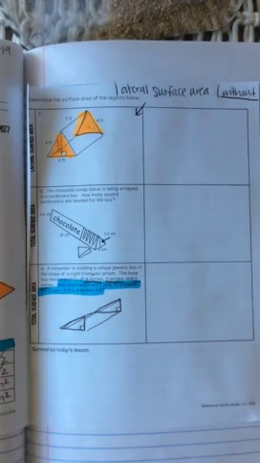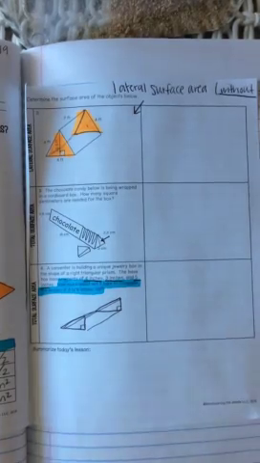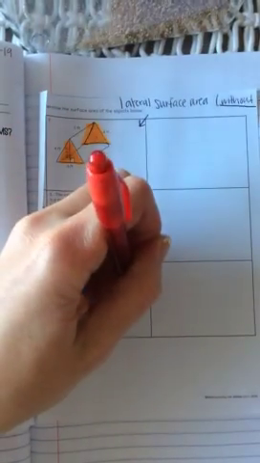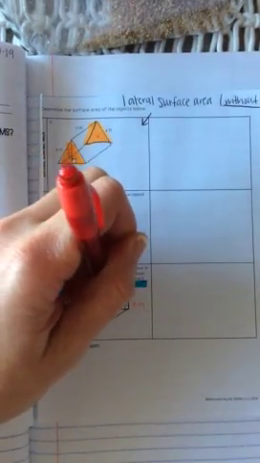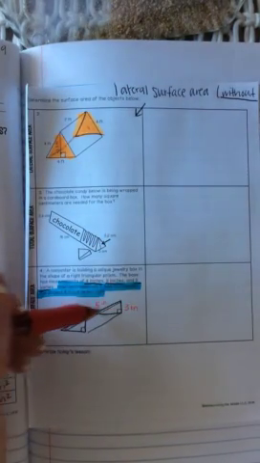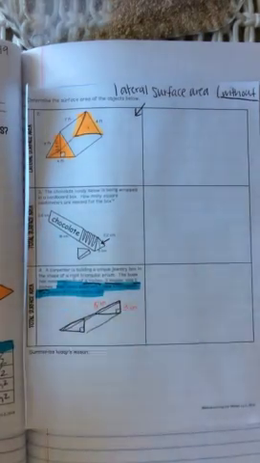So let's go ahead and label what these dimensions would be. Okay, the short side is going to be my 3 inches. My longest side is going to be the 5 inches. The diagonal side in a right triangle is the longest. It's called the hypotenuse.